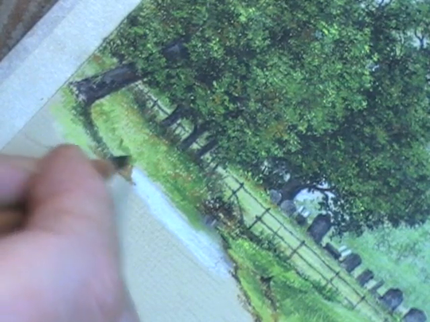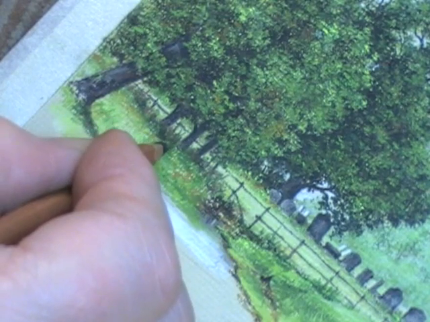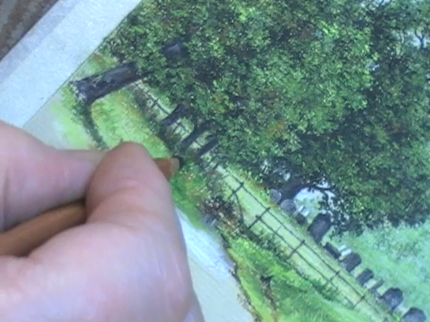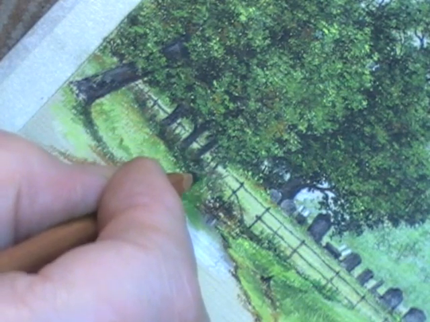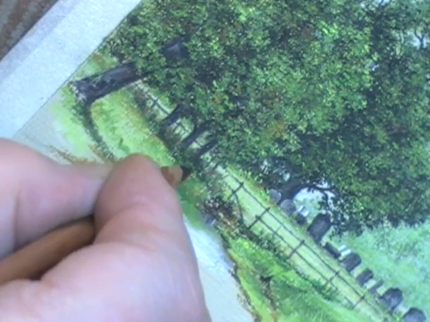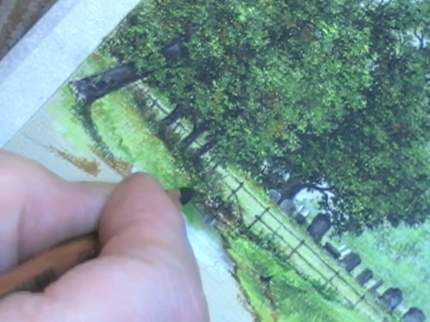Down there. Good. Now there's also some shadow, believe it or not, from these trees coming down. Not quite sure you'd actually see that as I'm representing it there, but I like the idea of doing it, so we do it.